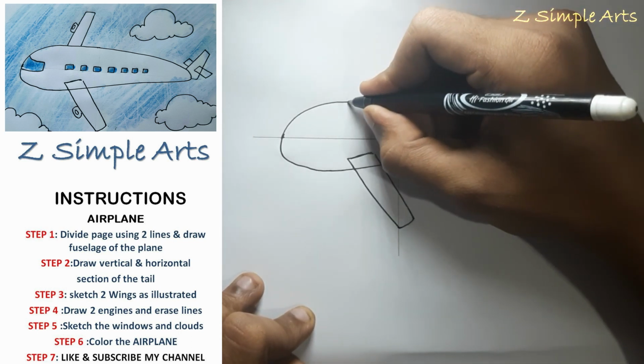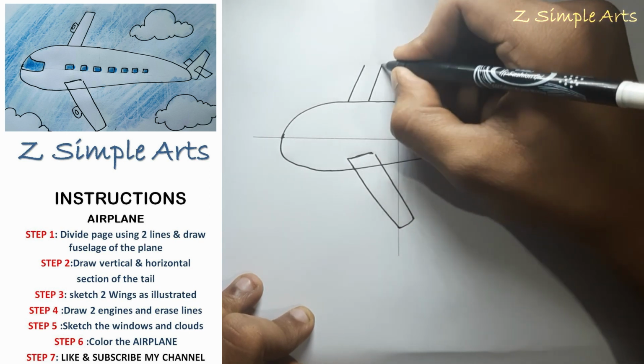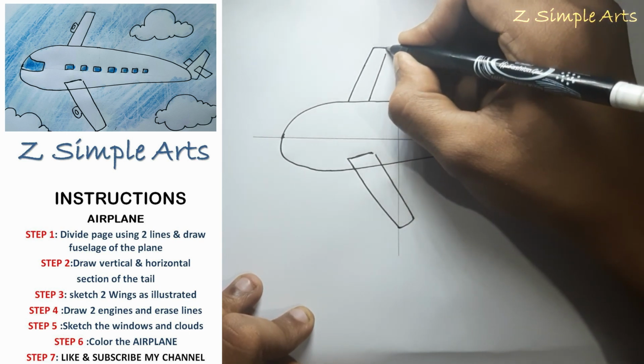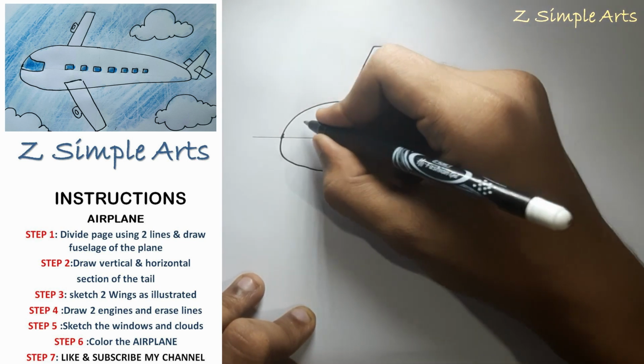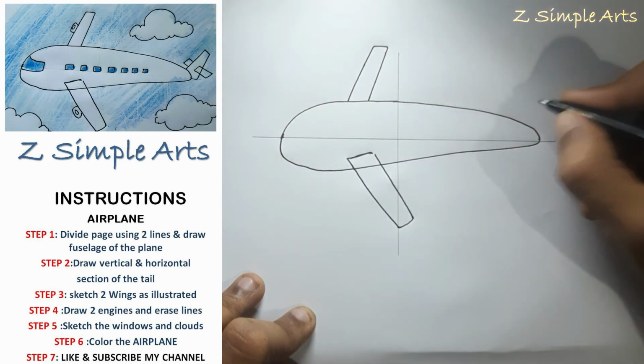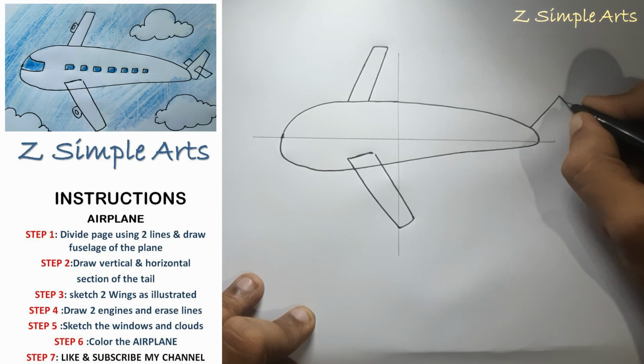on the other hand. Also, next, after we have put wings, we'll put more details.